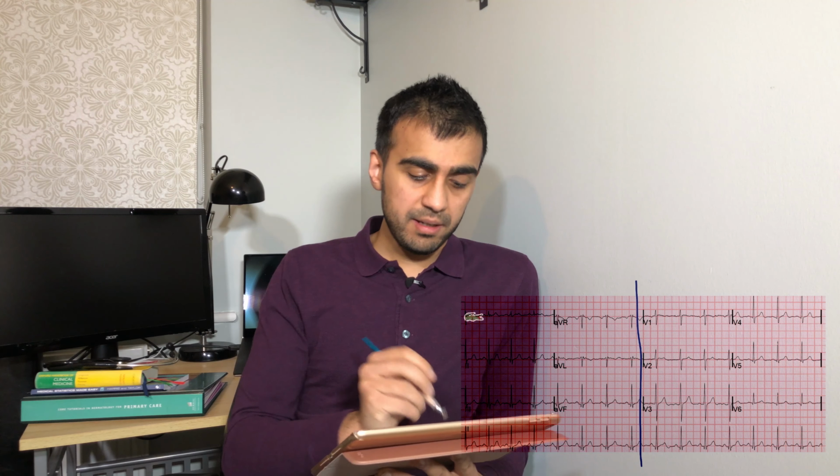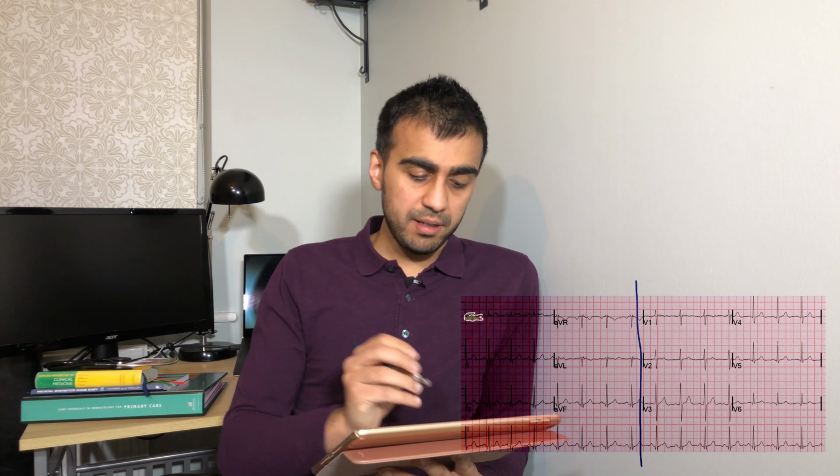So in order to do this, we're going to look at this ECG here, and on this ECG you can see that there is 12 leads. So actually I'm just going to make it a little bit smaller. So as you can see, there's 12 leads on this ECG. Now if I draw a line directly in the middle, these on this side are our limb leads, and these on this side are our chest leads.